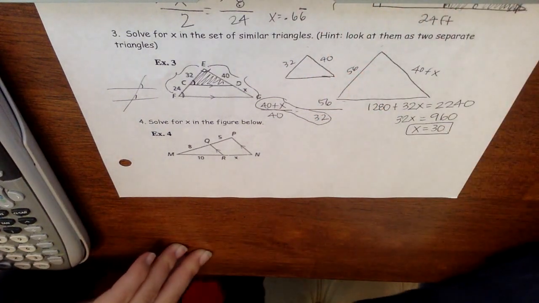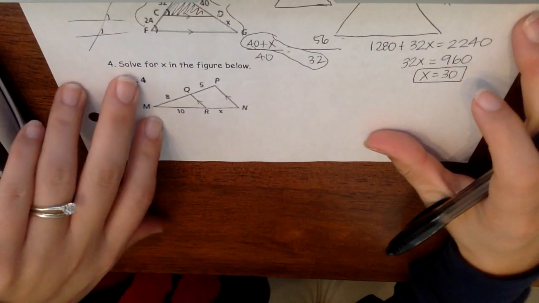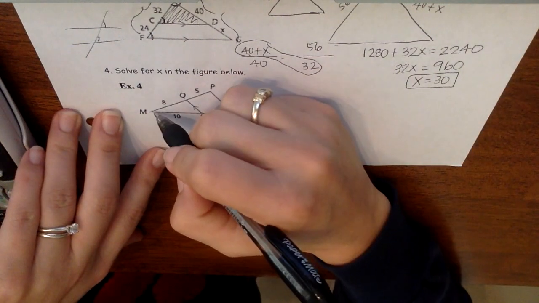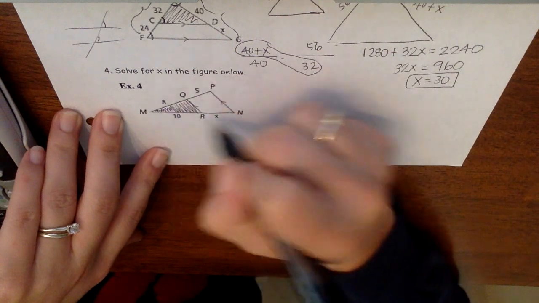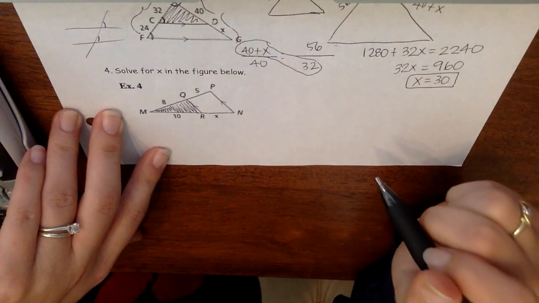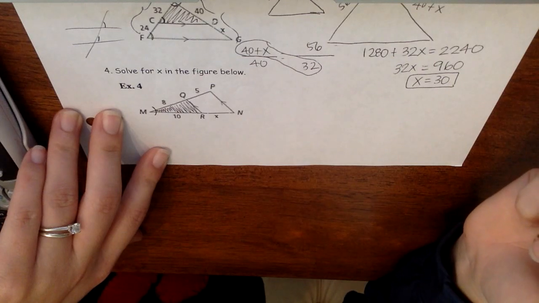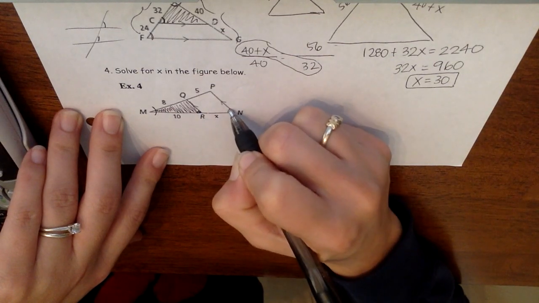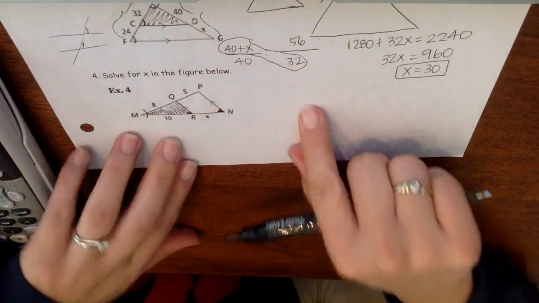Okay? And then number 4, it's very similar. Solve for x in the figure below. So you should see 2 triangles. I'm going to shade in my smaller triangle right here, and then I have my big triangle. Again, these are similar because they share angle M. Angle M is what they have in common. And then this angle right here, R and N, are congruent because I have parallel lines.